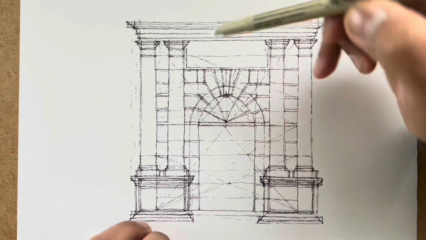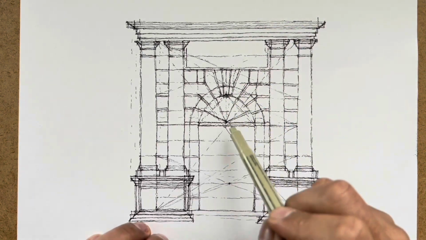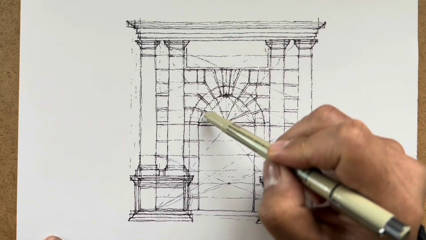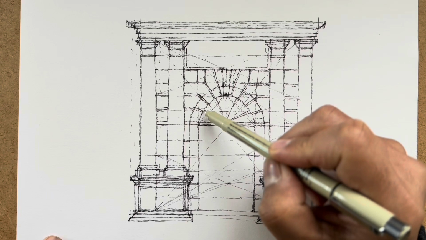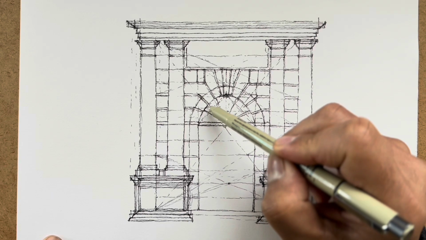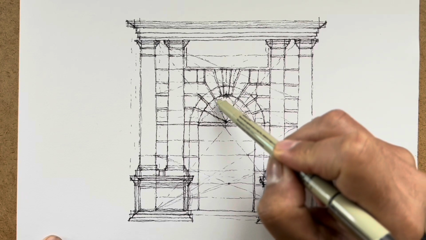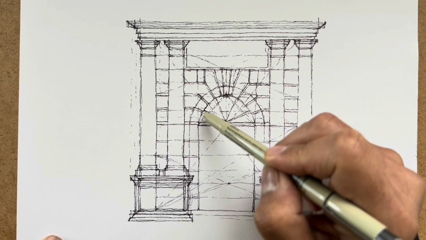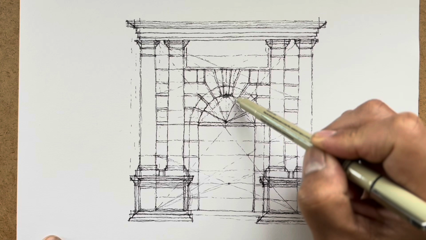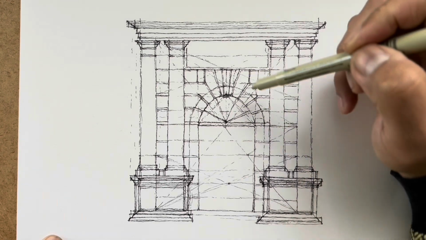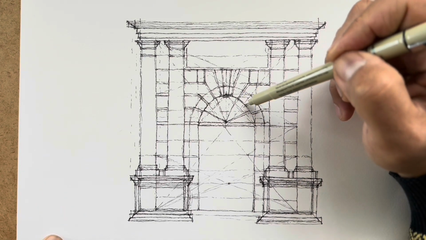The lines must point toward the imaginary center point of this arch, so that this gives the shape and the location of this rusticated stonework. That in reality would look like this.